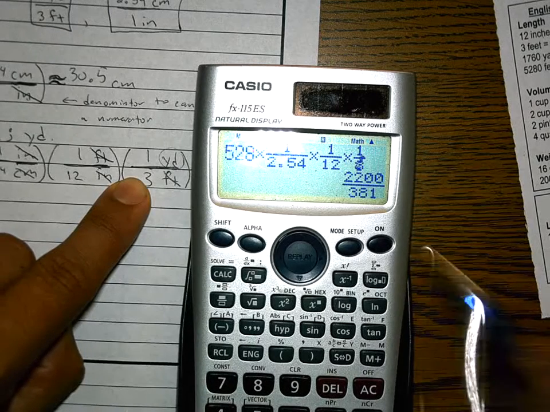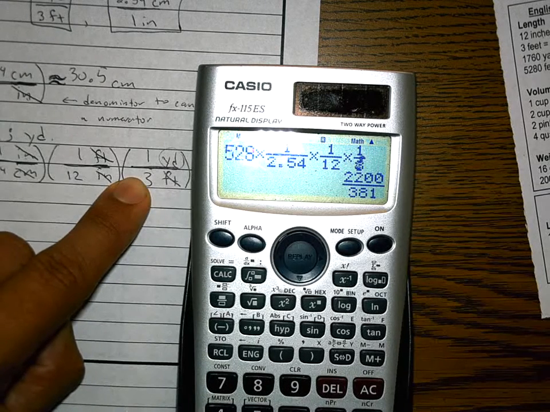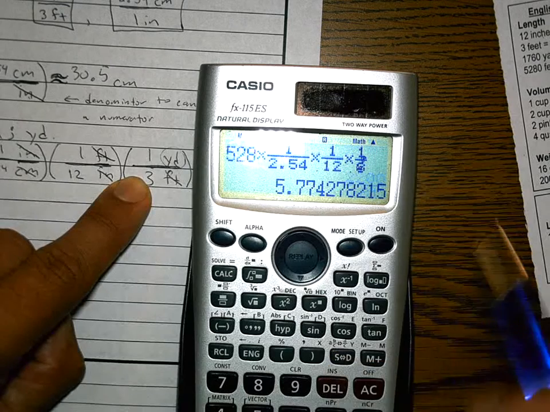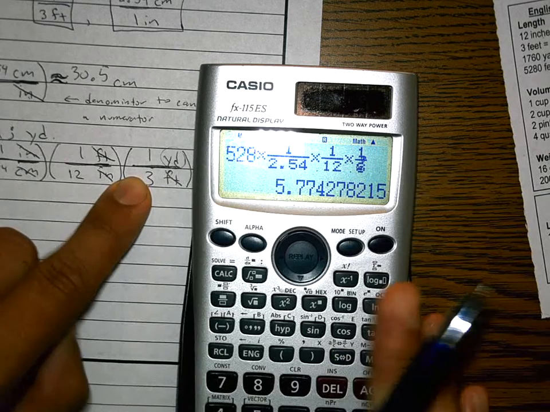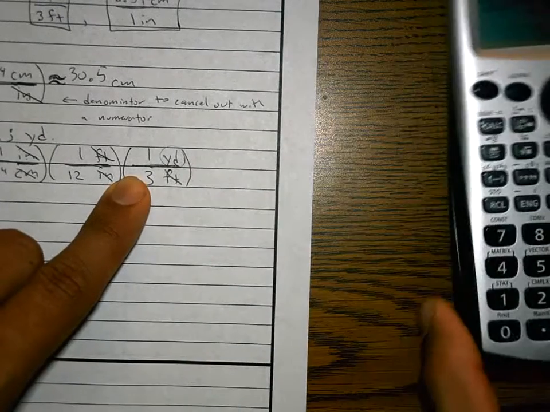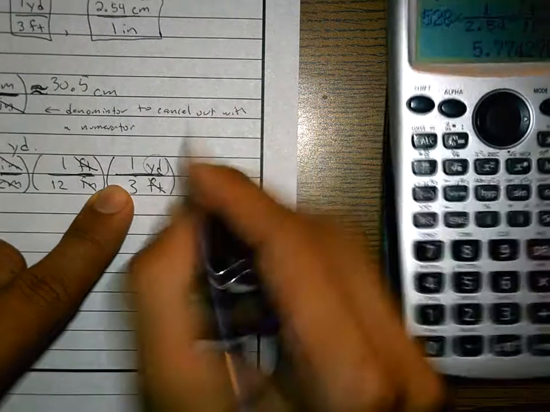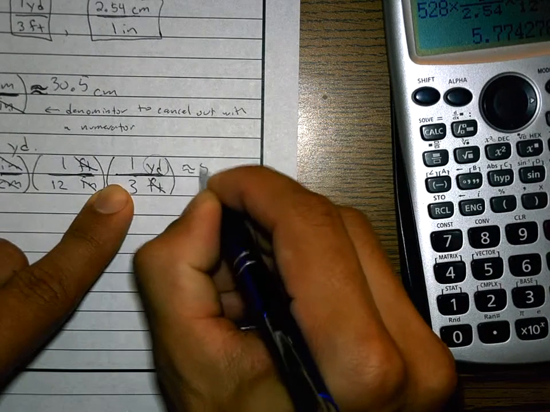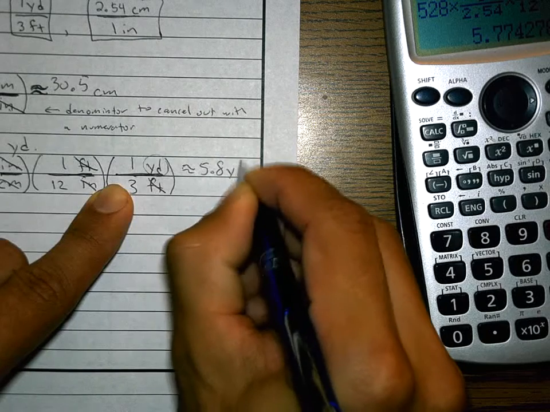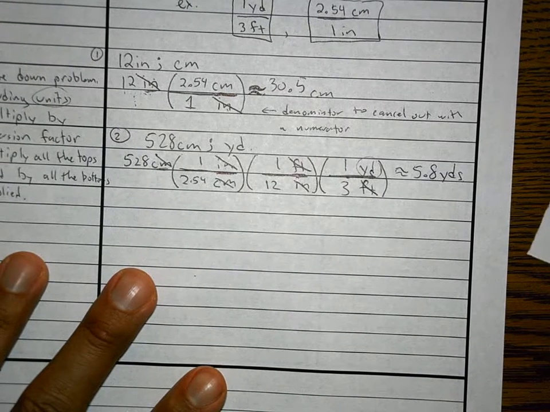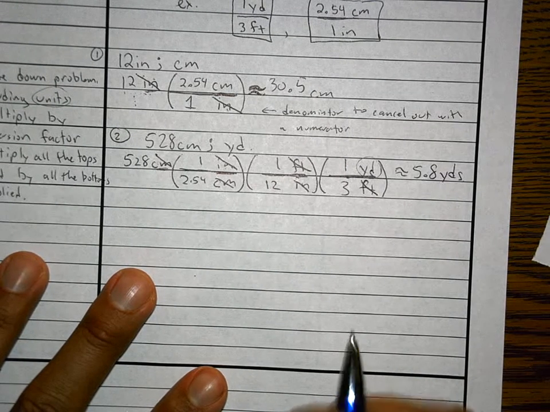Let the calculator do the work. That's what I expect from you. I don't want it as a fraction. This means 5.77 yards. Let's round to the nearest tenth. How many yards? About 5.8 yards.